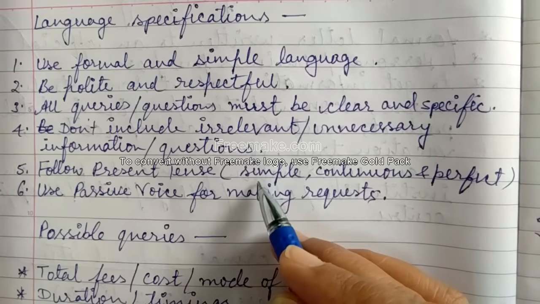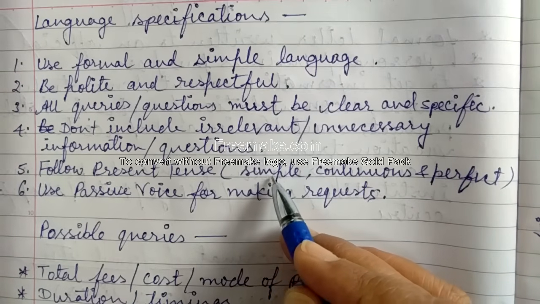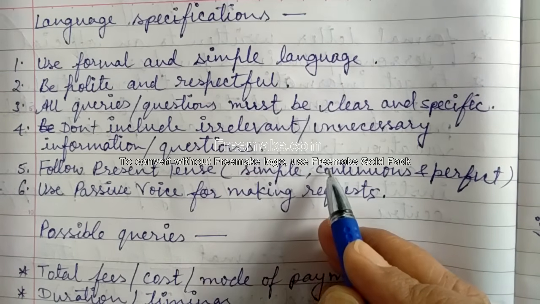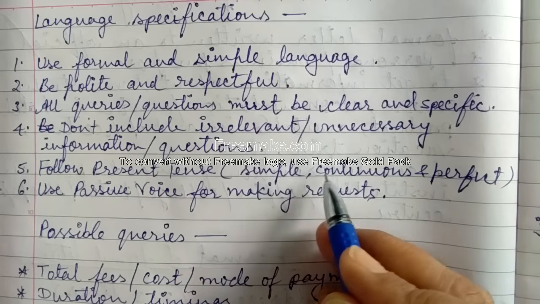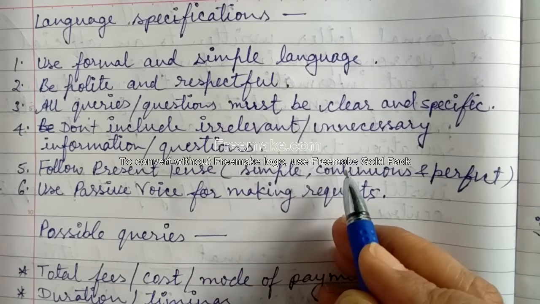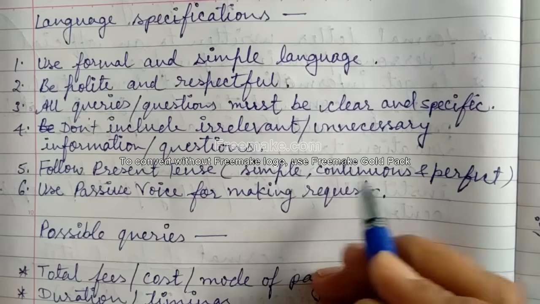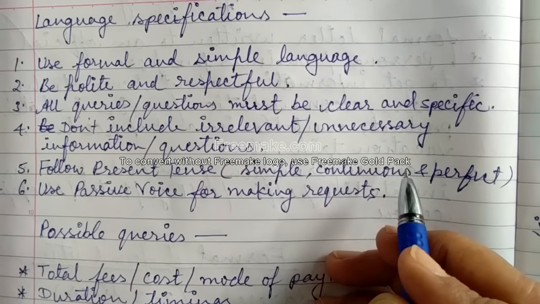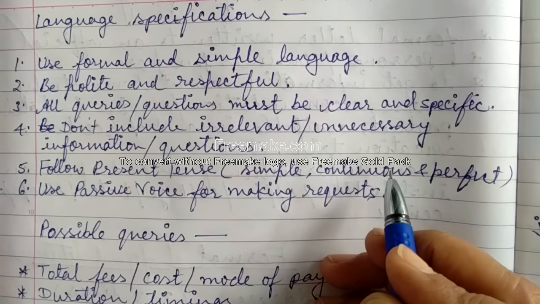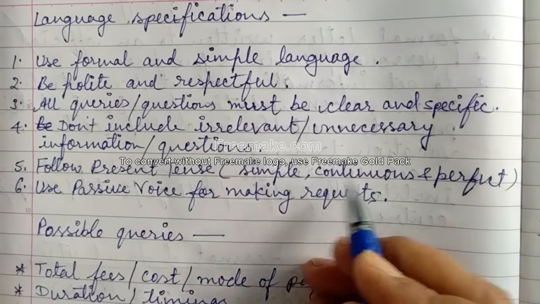When you are writing about your information, you can write simple present tense as well as present continuous. For example, my name is such and such. I'm a student. I have passed this, and right now I am working here. Such kind of sentences you can use. They all are in present tense.